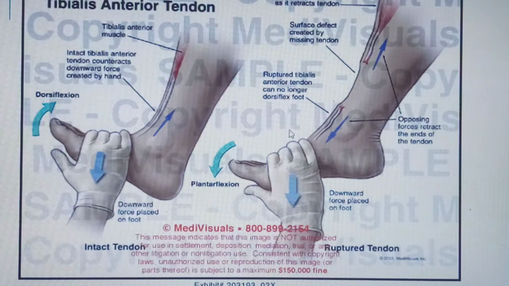And usually we are going to see a kind of gap created over here, and it tells us that yes, there is a tear to the tendon of tibialis anterior muscle.